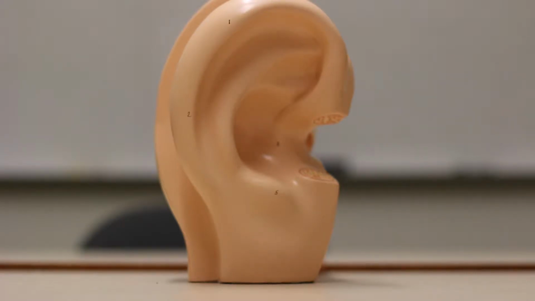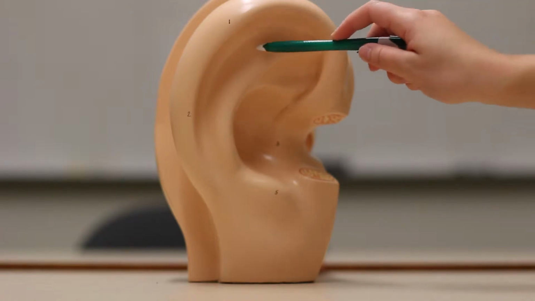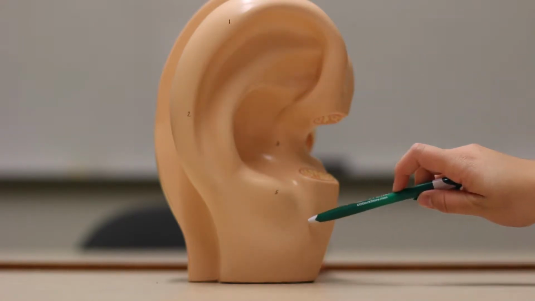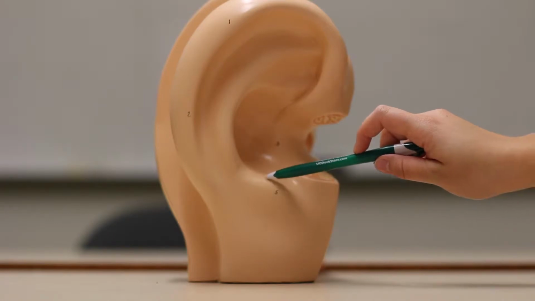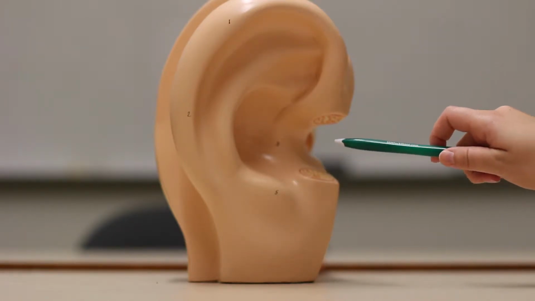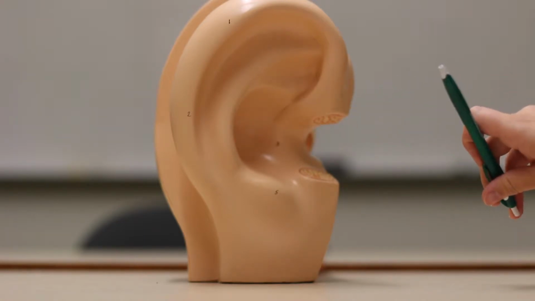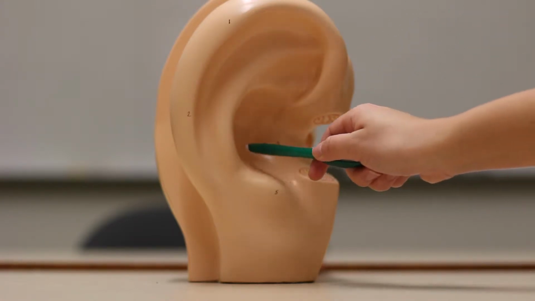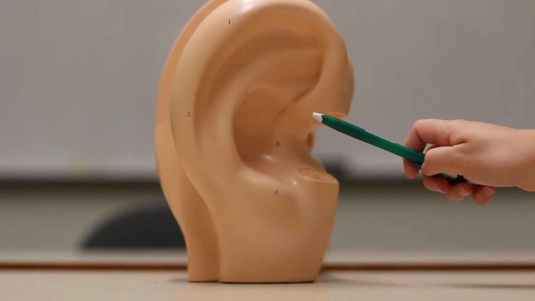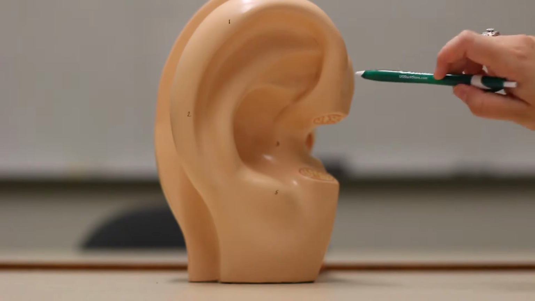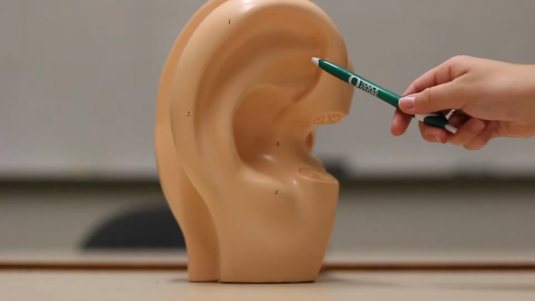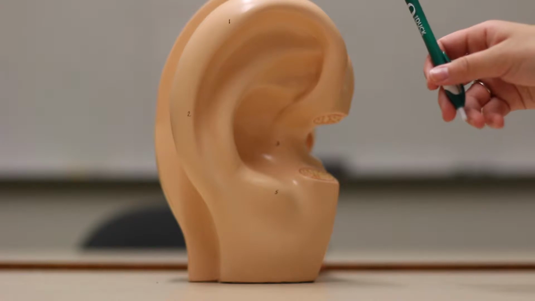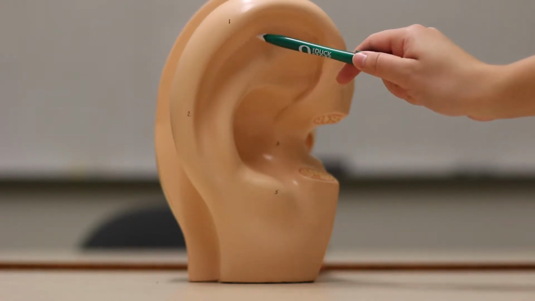There are many parts to it, starting with the helix, the scaphoid fossa, the antihelix, the earlobe, the antitragus, the intertragic incisure, which is right here, the tragus, which is also right here, and the cavum concha, right here in the middle, the crus of the helix is right here, the cymba concha is right here, the triangular fossa is located right here, and the crura of the antihelix is right here.